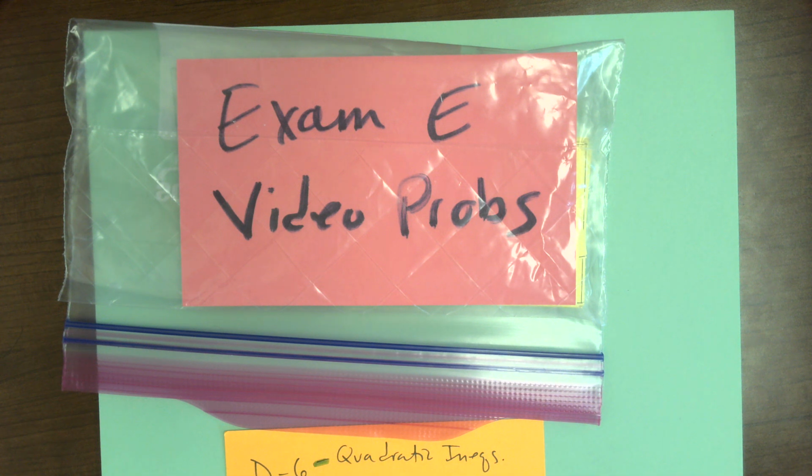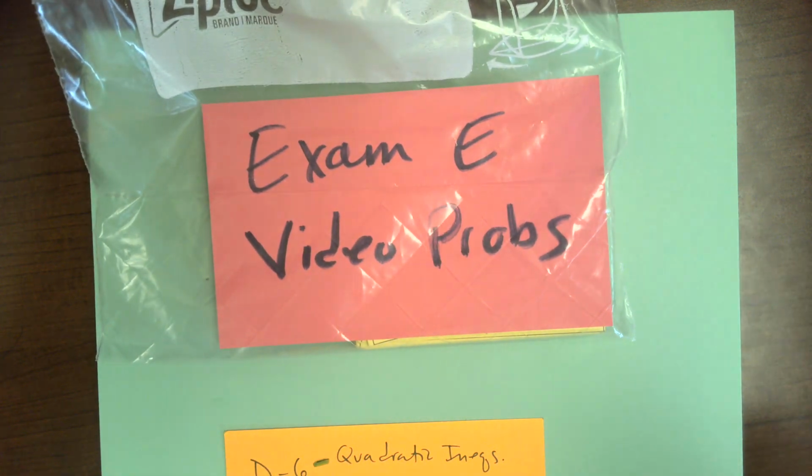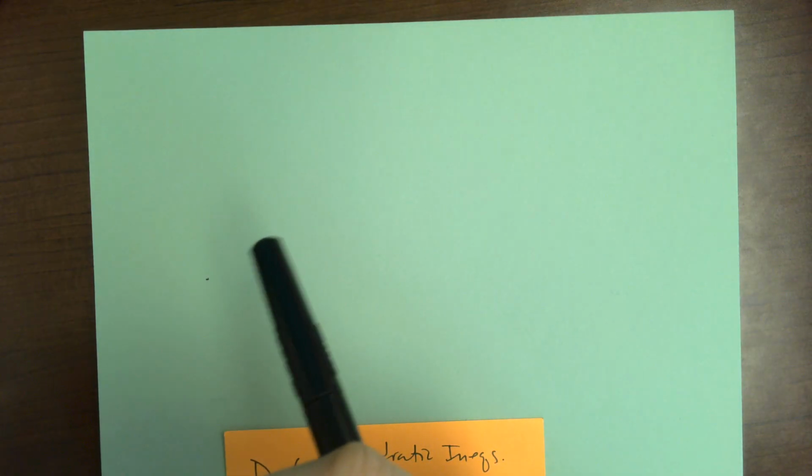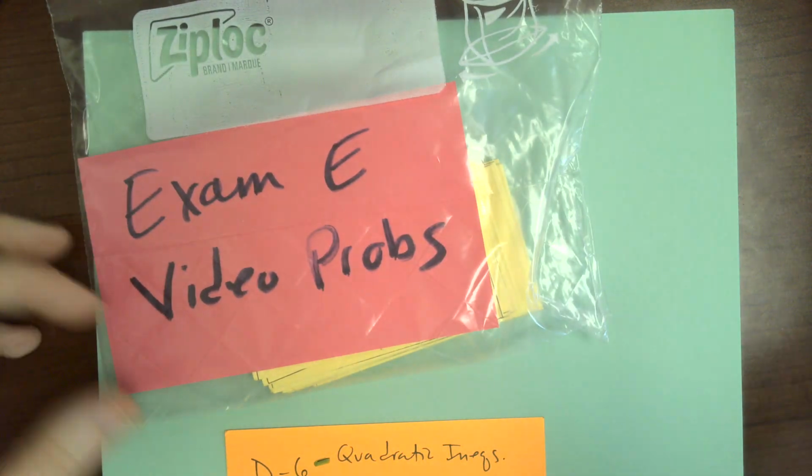Okay, so here's the video, guys, and I'm going to go over types of problems that you could see on exam E. So I'm going to be doing these problems. These bags are on the desks if you're in the room right now, and there's a bunch of problems in here, and I'm going to do them in the video.